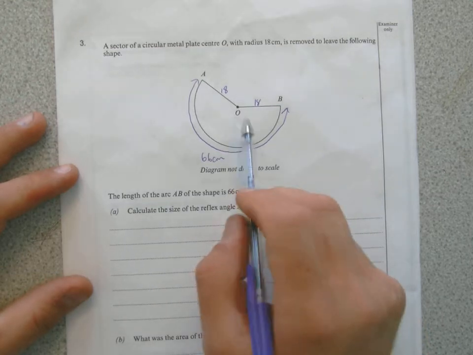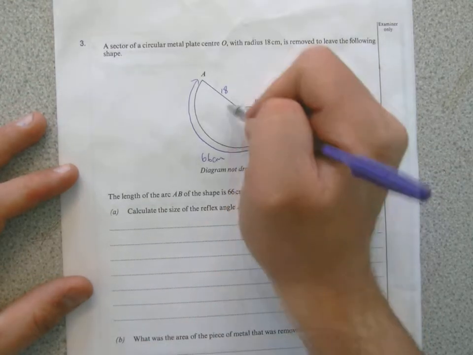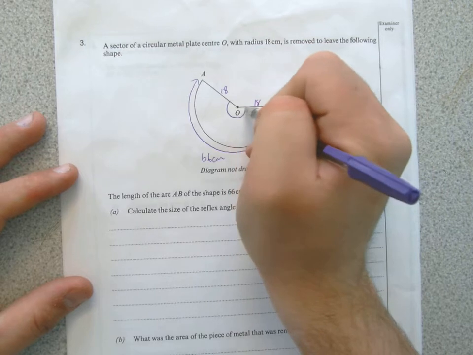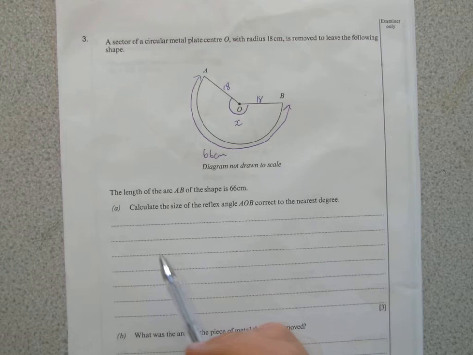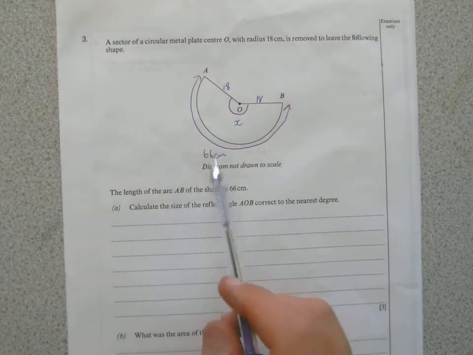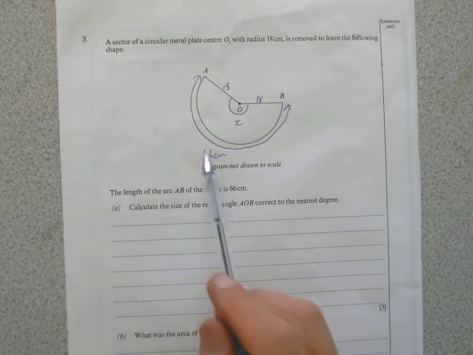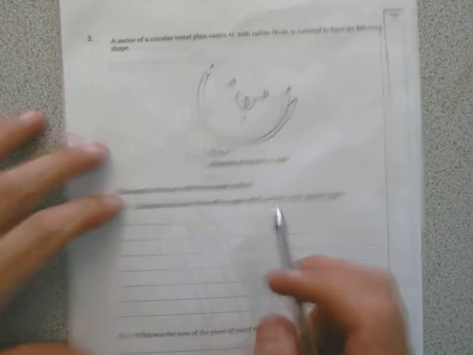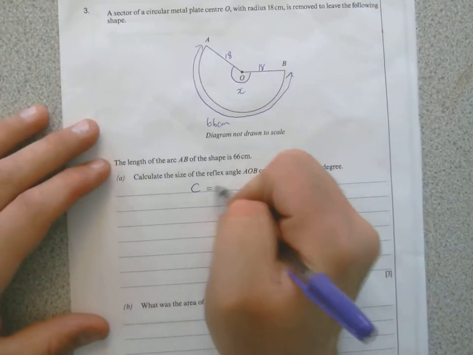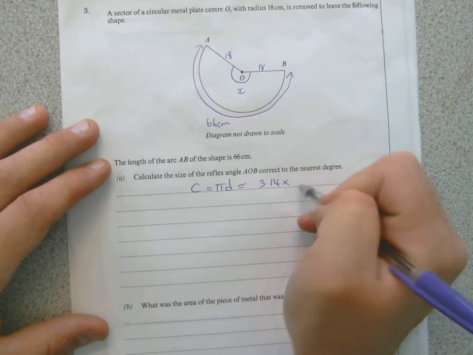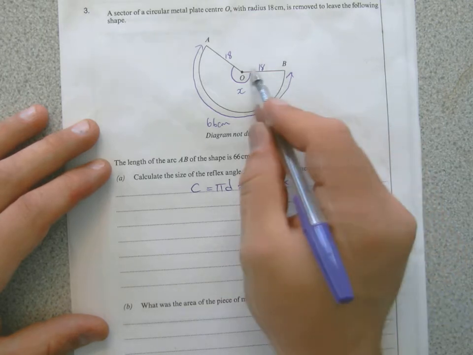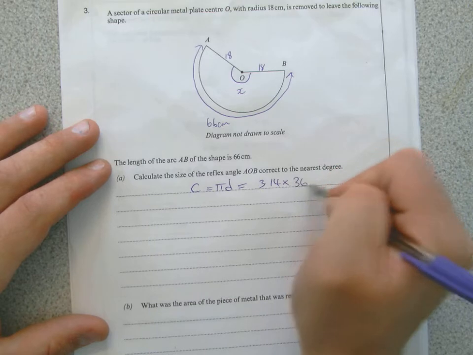So angle AOB is at the centre here, and because it's reflex, they want the larger angle, so they want this angle here. Okay, so we can call it x if you want. Now, to get the angle, we've got to work backwards here, okay? They've told us the arc length, so that's what we're going to work on. Remember, you work out the full circumference first, always go for the full circle. So 3.14 times the diameter, and the diameter is double the radius, which is 36.